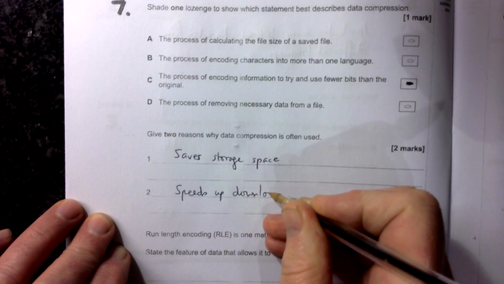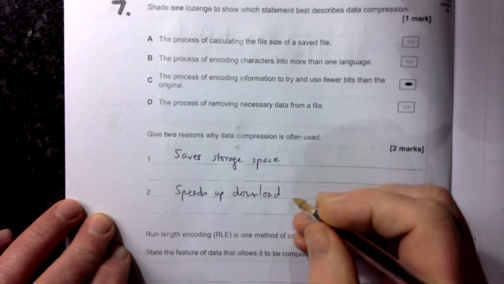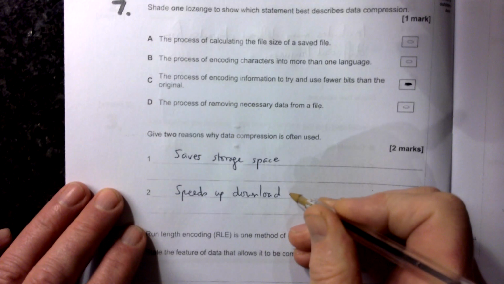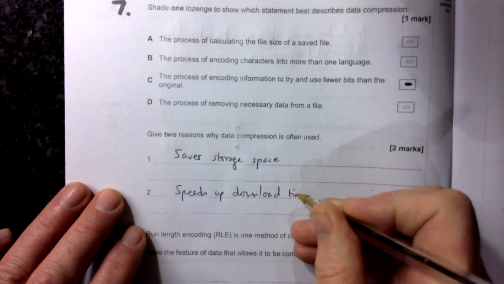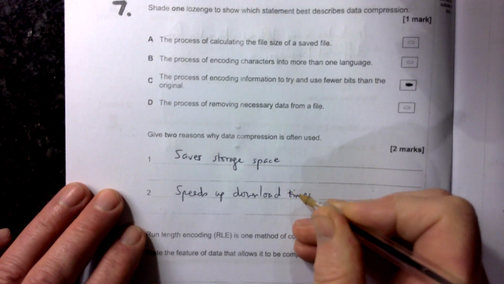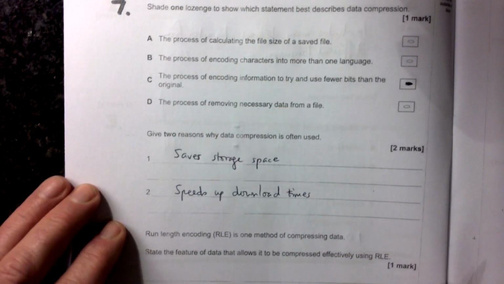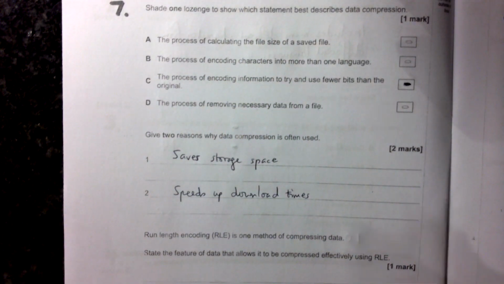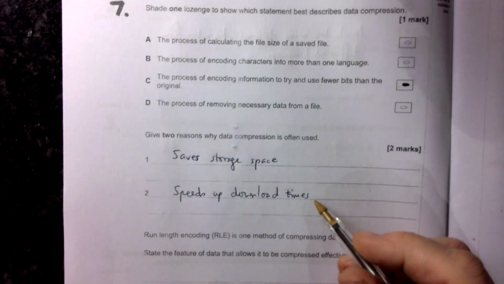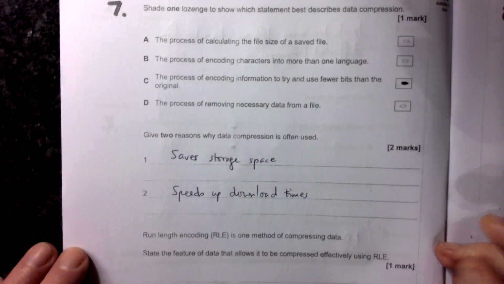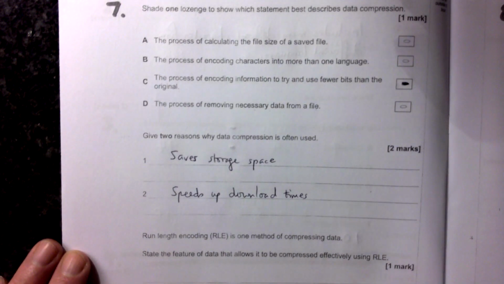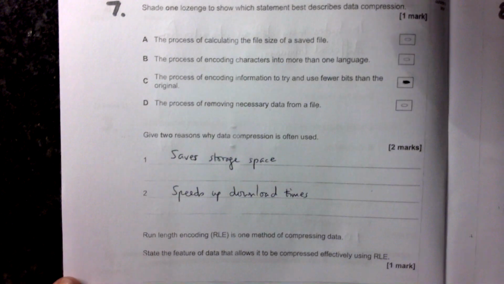Notice that using compressed files doesn't make them work faster because you have to use up time to decompress them. So just be careful not to talk about speed in terms of actually opening the files, but it certainly makes it quicker to download them.